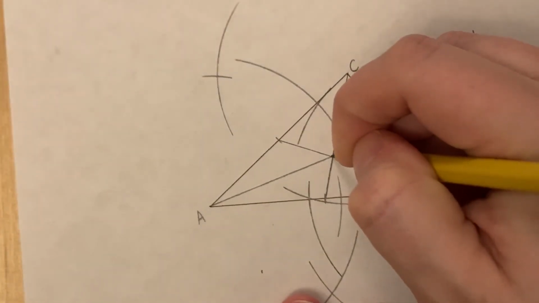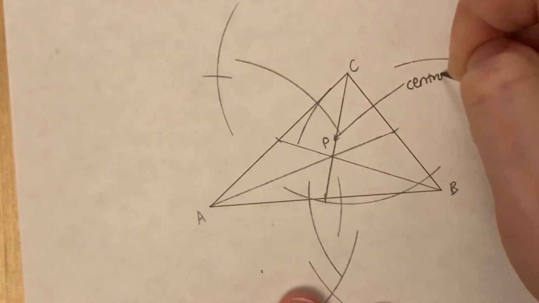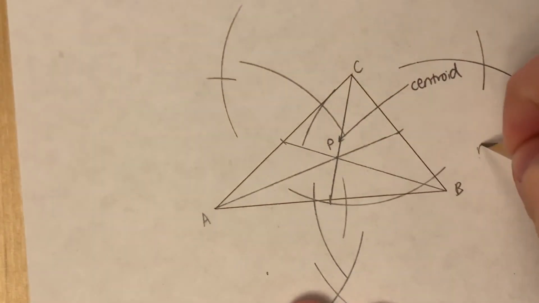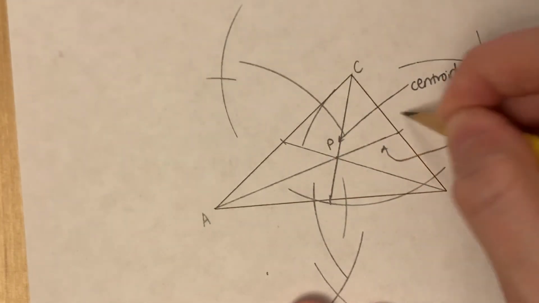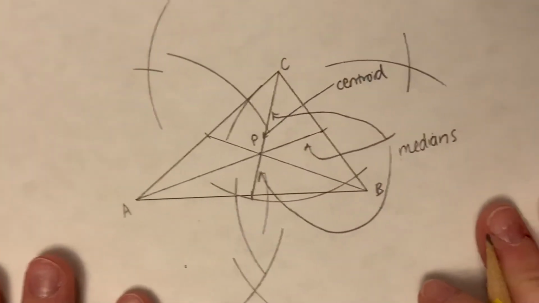So we're just going to mark it as P, and I want you to mark that that's the centroid. And just remember that these are medians. Each of these are medians. Okay, and that's it for the centroid construction.